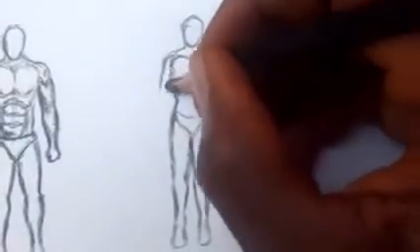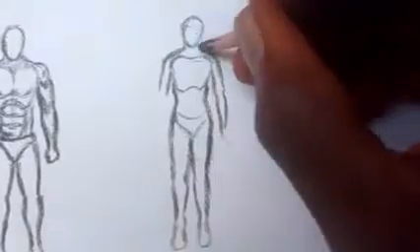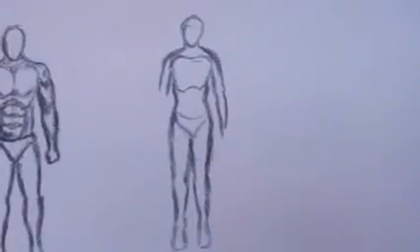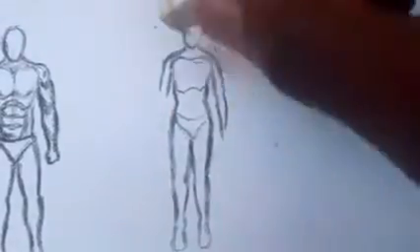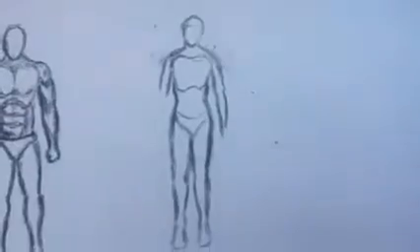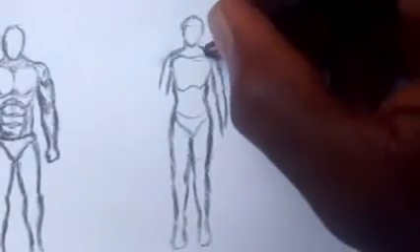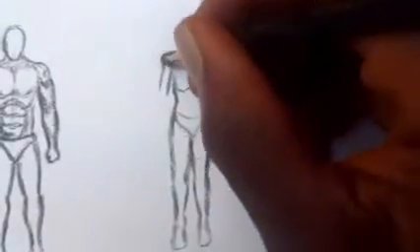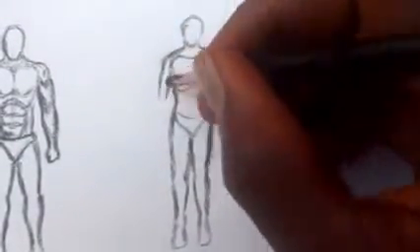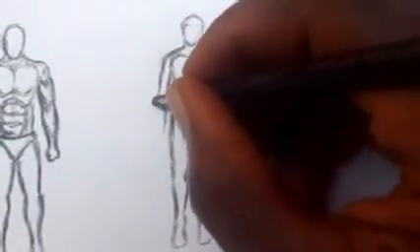I hope you're learning something from this. Just pick your pen and pencil, whatever you're drawing with, and your paper. Try these things out. It's really easy. The earlier you start drawing, the better for you. If you really love drawing and you just watch videos and sit around, that's not going to help you.